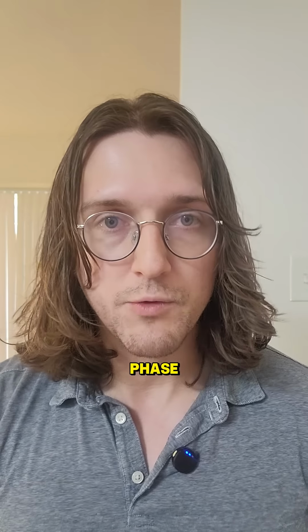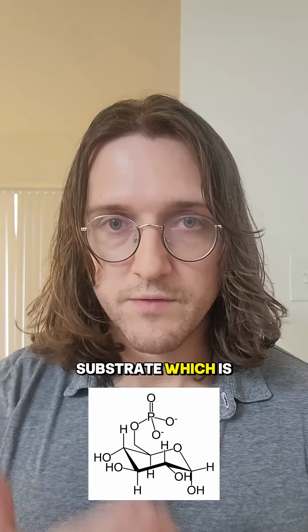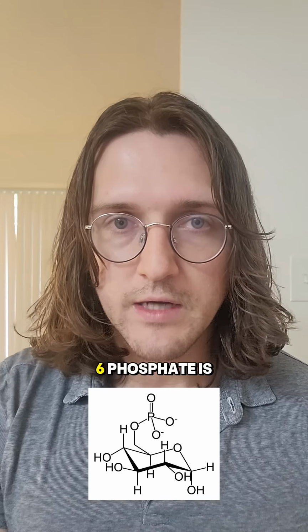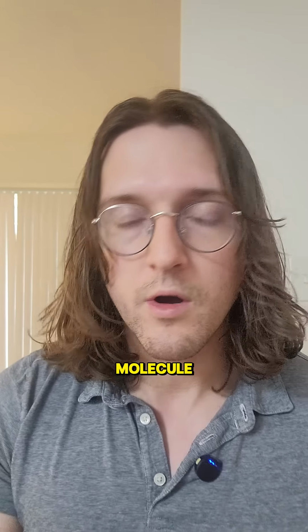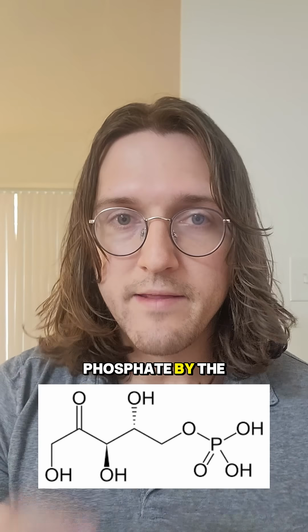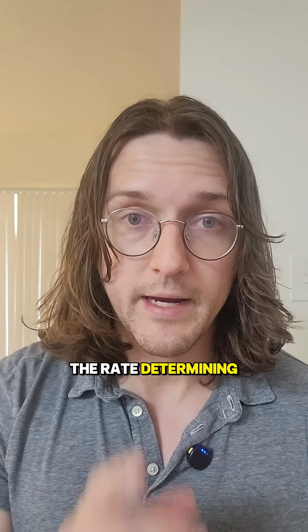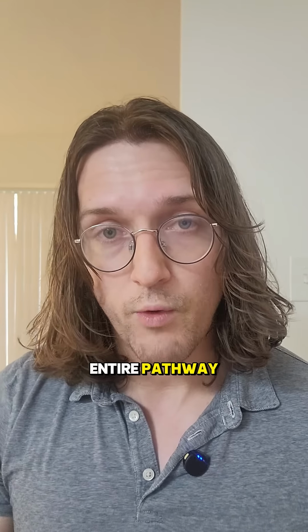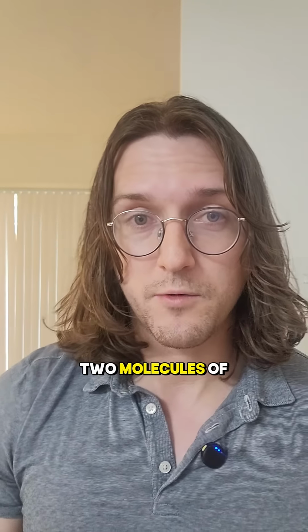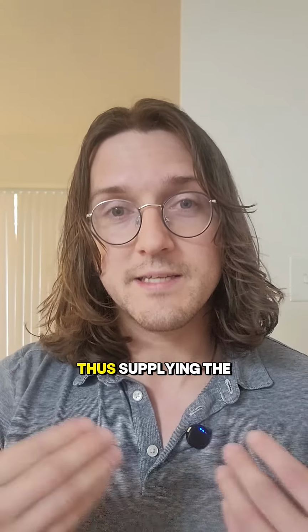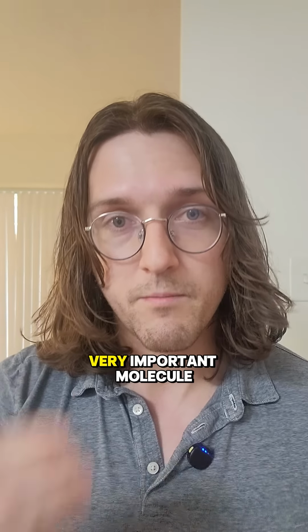Well, in the oxidative phase, you have the substrate, which is glucose 6-phosphate. And ultimately, glucose 6-phosphate is converted into another molecule called ribulose 5-phosphate by the enzyme glucose 6-phosphate dehydrogenase, which is actually the rate-determining enzyme of the entire pathway. In the process, two molecules of NADPH are produced, thus supplying the cell with this very important molecule.